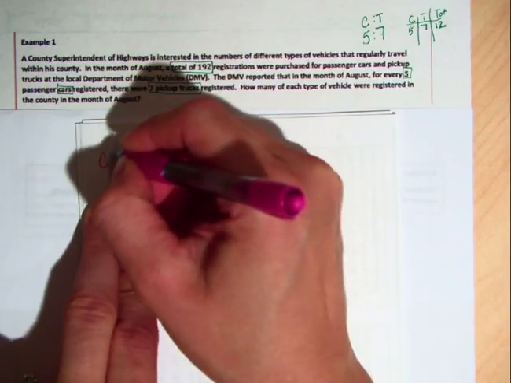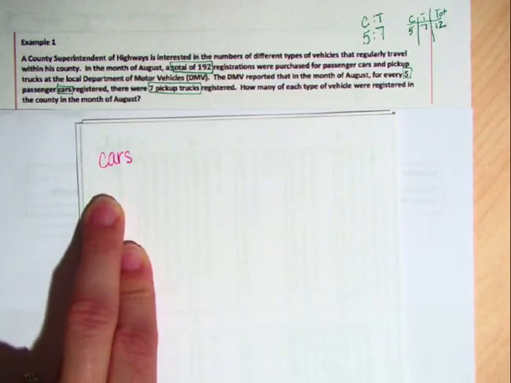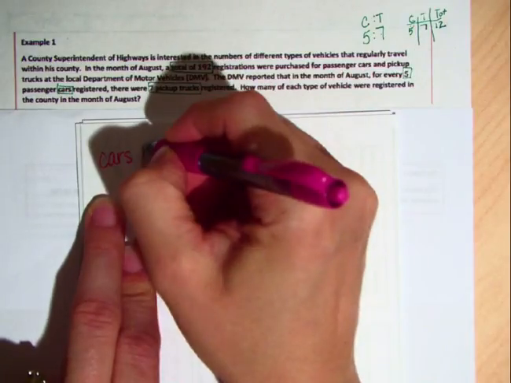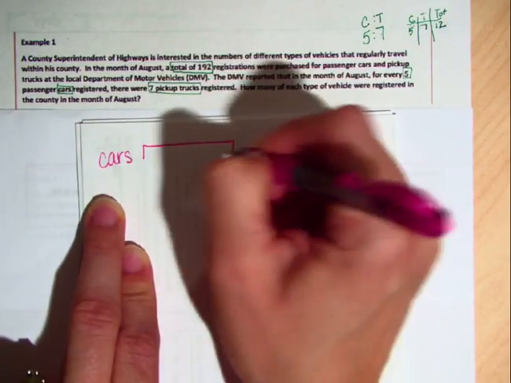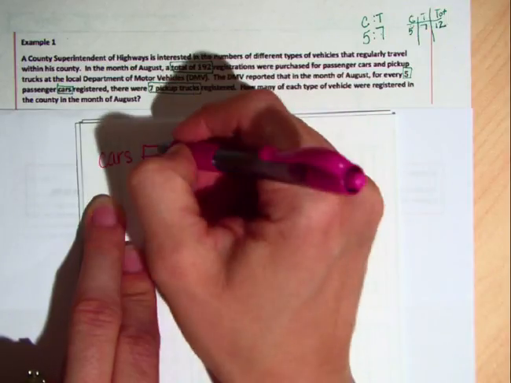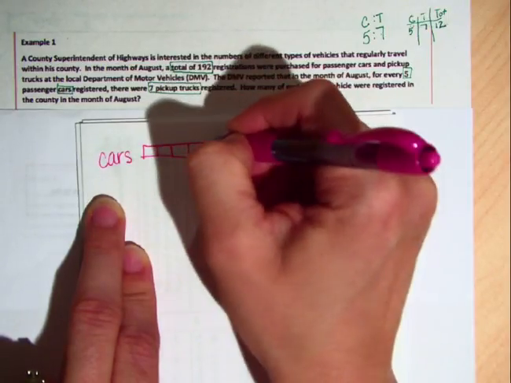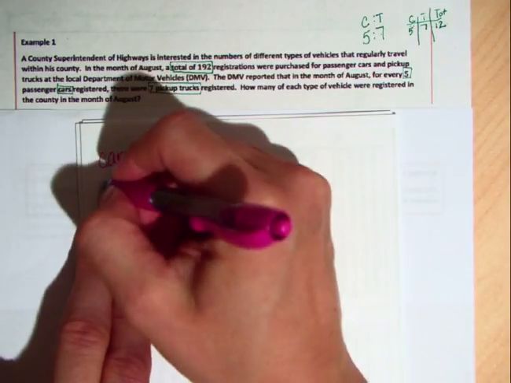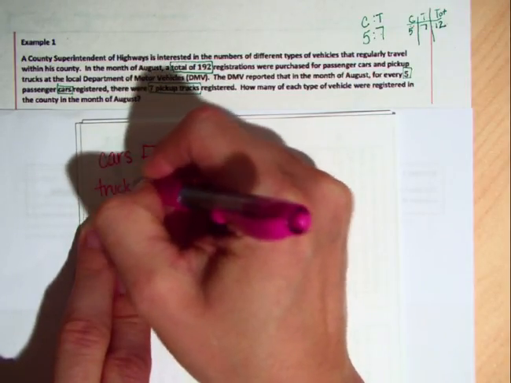So let's do cars, and I'm going to abbreviate. Well, no, I won't abbreviate on this one. I'll abbreviate on the next one. Cars, we have 5. So we're going to draw our tape to be 5 units long. 1, 2, 3, 4, 5. They're not quite even, but that's okay. It's a sketch. And then we have trucks.